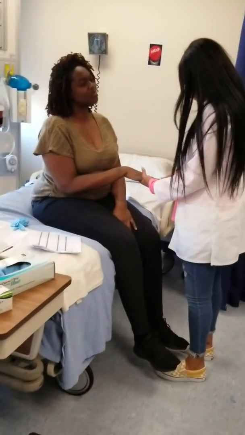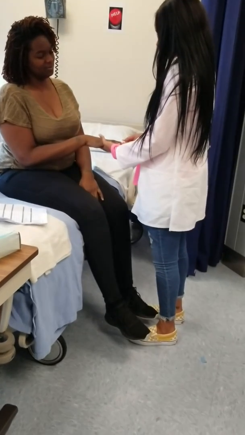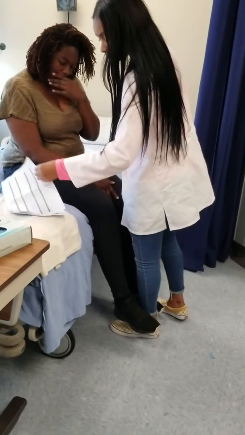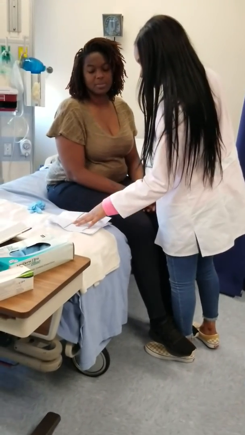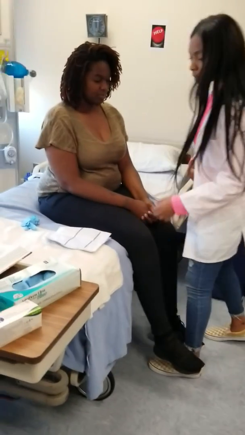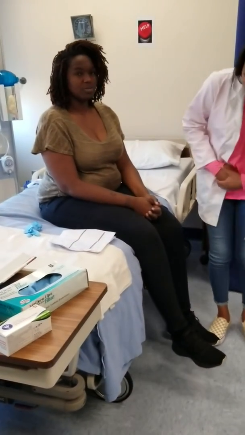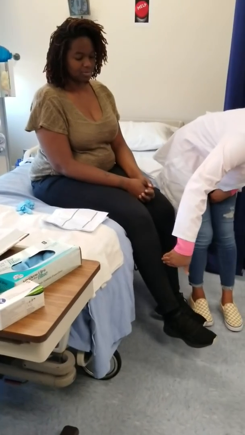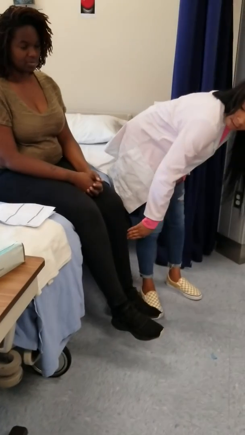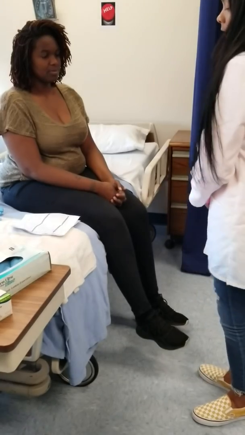I'm gonna check for capillary refill over 5 seconds. And it refills in about 2 seconds. Okay. I'm gonna assess my client for edema on a bony prominence. No edema. Okay.